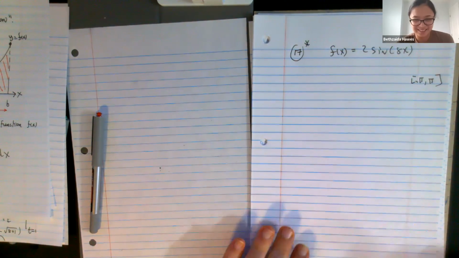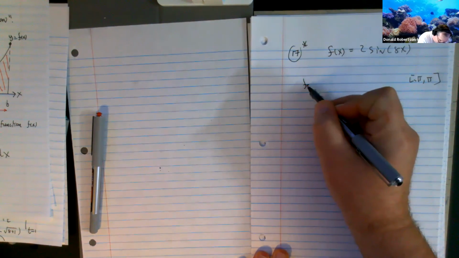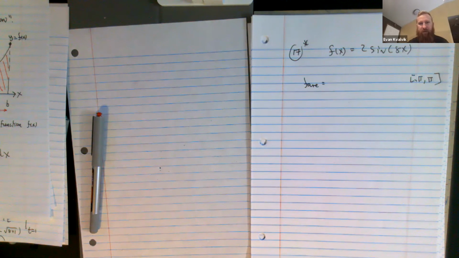Okay, so it is our standard find the average value of a function. Agreed? Anybody, any guess what the answer is going to be before I do this? Just a guess, gut feeling. Zero. I agree with you. That's my gut feeling. That doesn't mean I'm right, but that's my gut feeling as well.